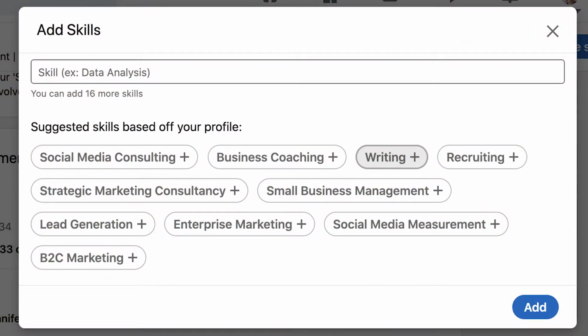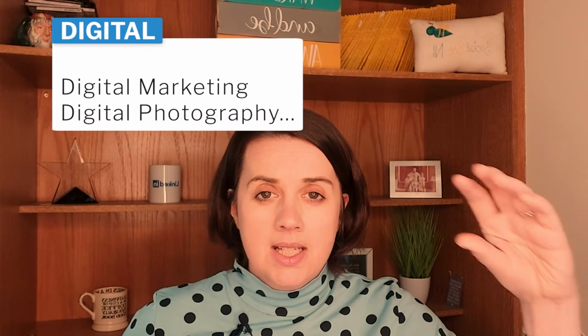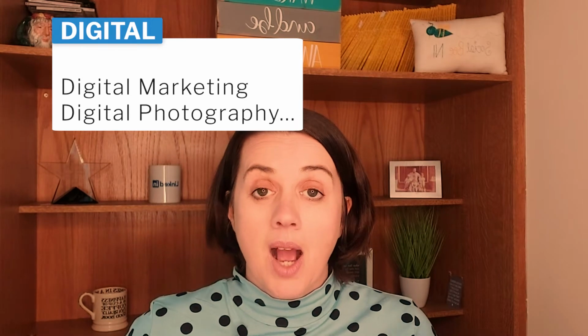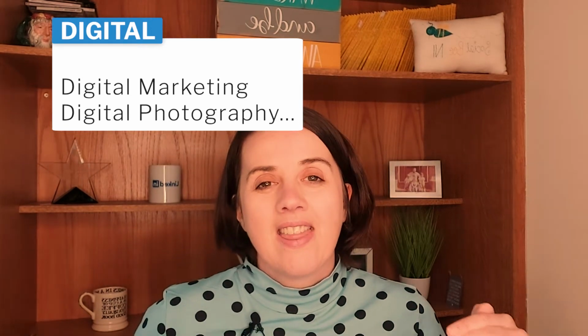So when you go to your skills, you click on the little grayed out text that says add a new skill. And you start to type into there. Just start typing slowly the first words, and LinkedIn will auto-complete options for you. So for example, if you type in digital, below it will say things like digital marketing, digital photography, etc. So look for the skills that LinkedIn already has listed as a skill on the platform. So that is a top tip.